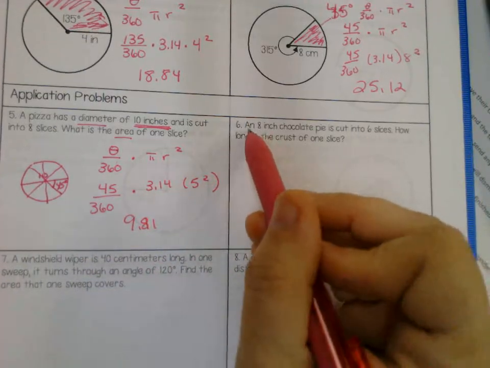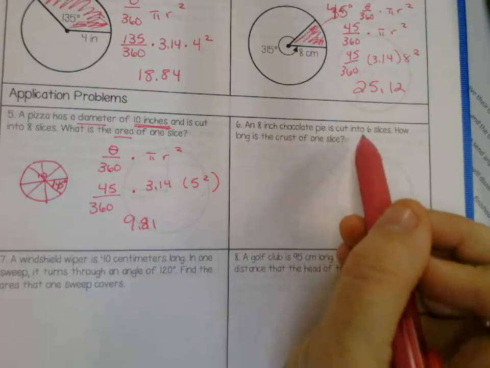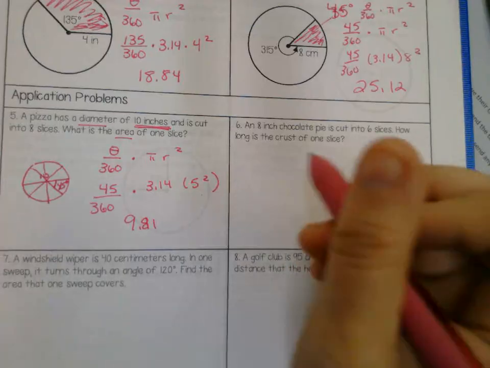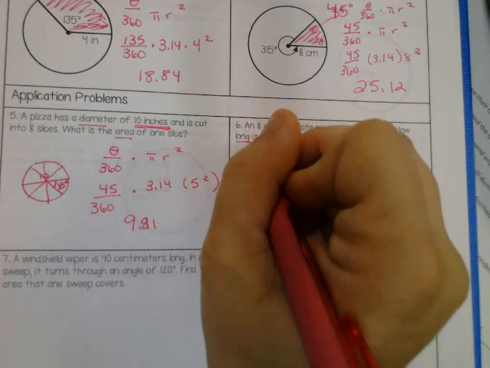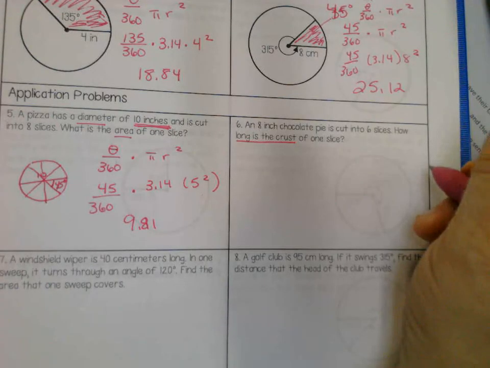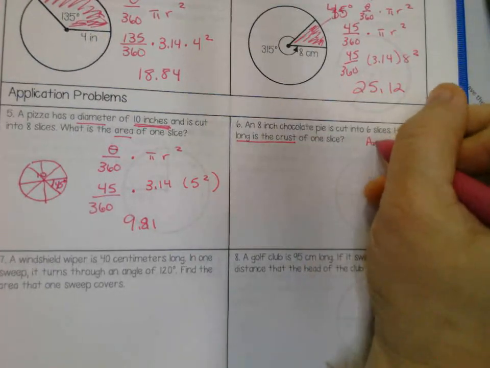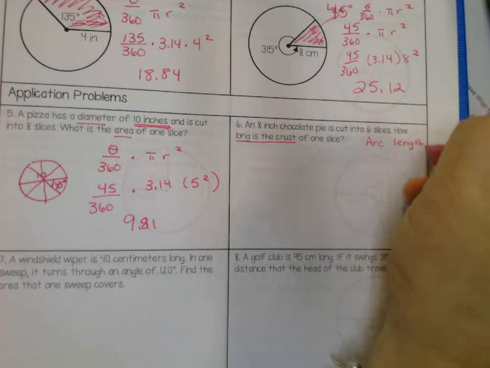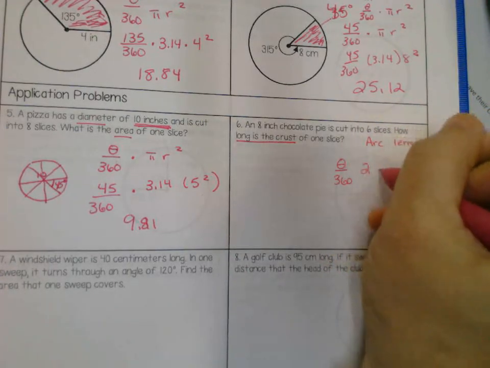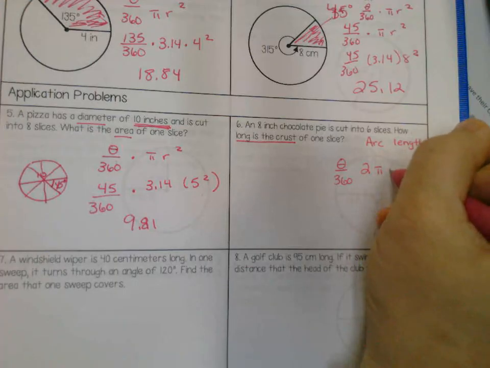Okay, number 6 says an 8-inch chocolate pie is cut into 6 slices. Show how long the crust is on one side. So when it asks me for how long the crust is, am I looking for area or am I looking for arc length? I'm looking for my arc length. So with arc length, you're looking at your angle measure over 360 times 2 times pi times your radius.